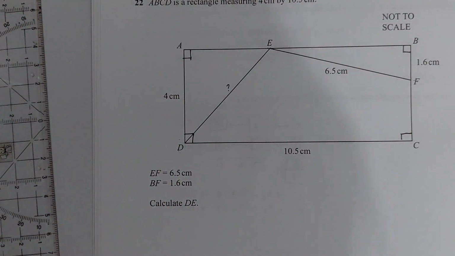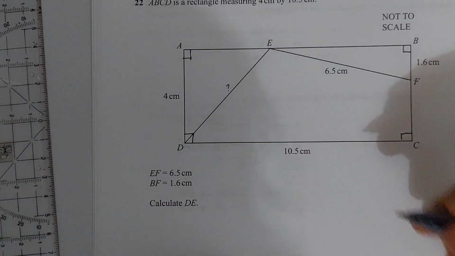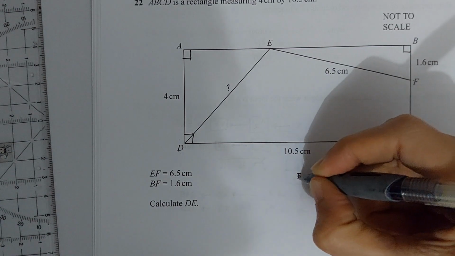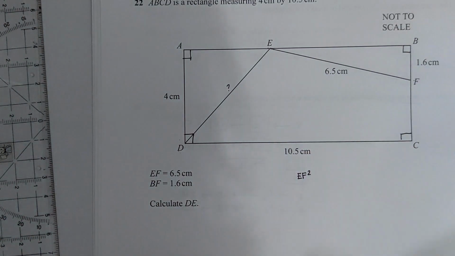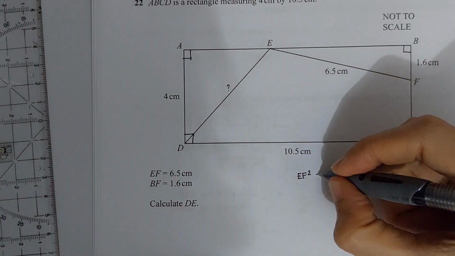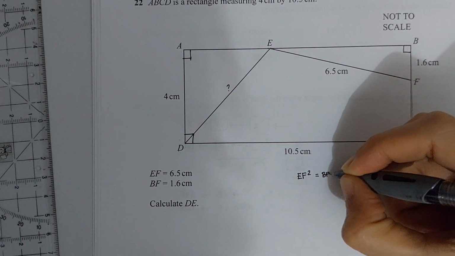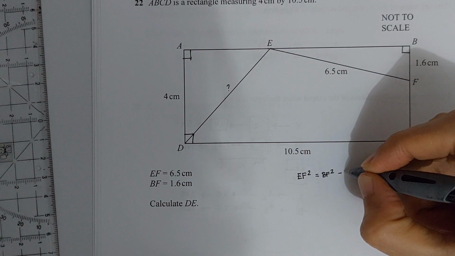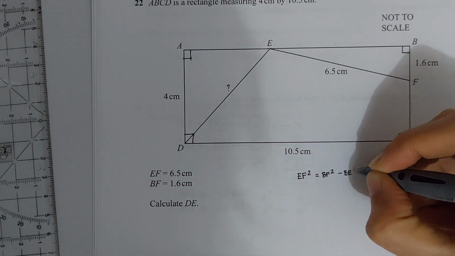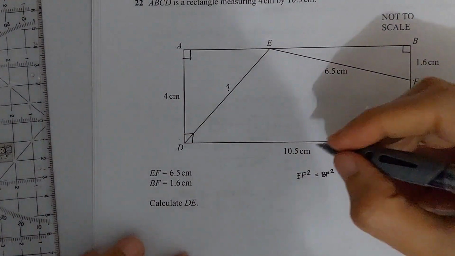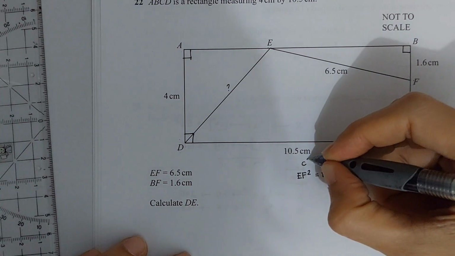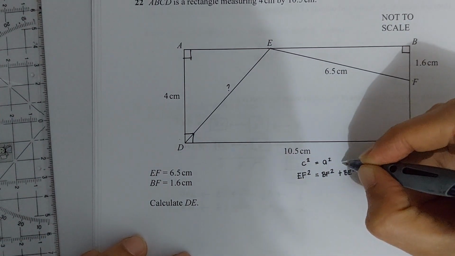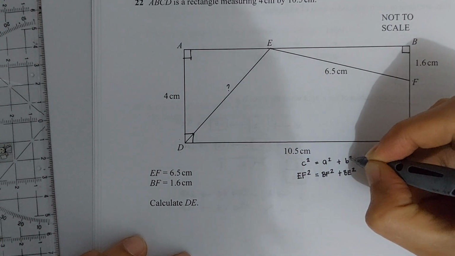So let's go. We will say that, okay, EF square will be equal to BF square plus BE square. Okay, from where? The formula of Pythagoras is C square equals A square plus B square.